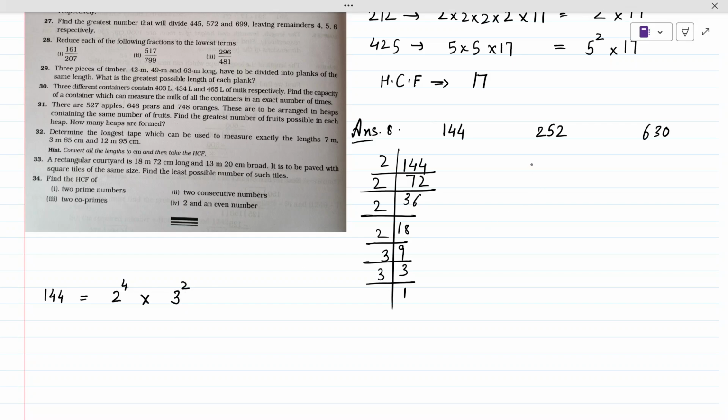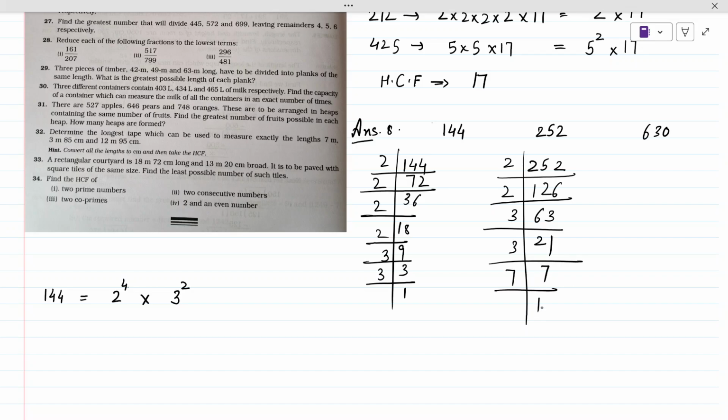Next we have 252. Let's do this. I have 2 into 126, then 2 into 63, 3 into 21, 3 into 7, 7 into 1. Again, I'm writing the factors of 252 in terms of the power wherever possible. I have 2 two times, so I can write 2 raised to the power 2. And then I have 3 two times, 3 raised to the power 2. And 7 only once, right?